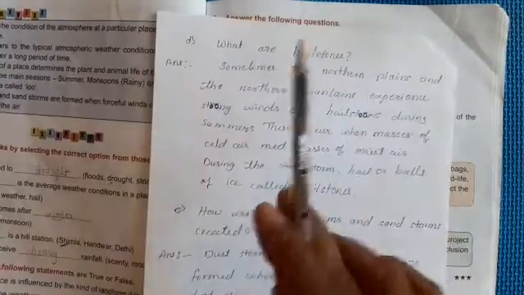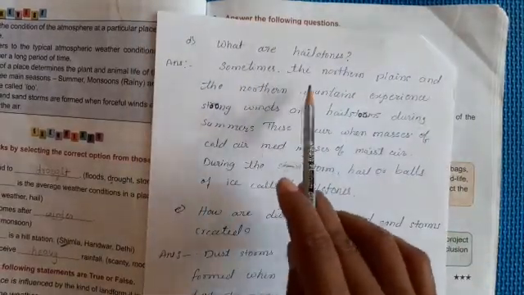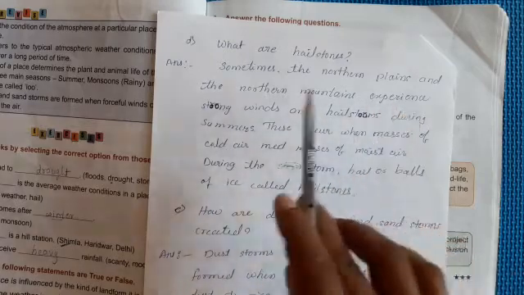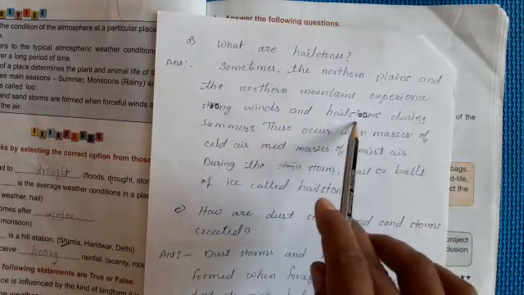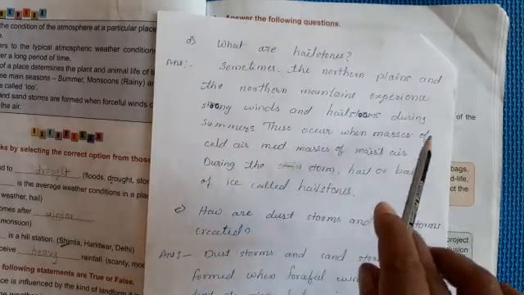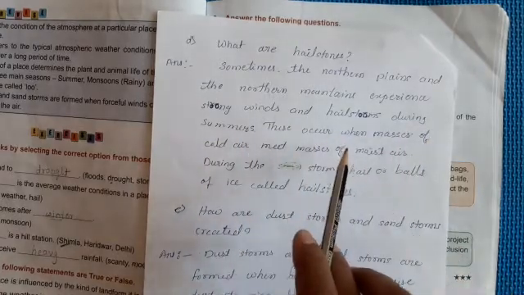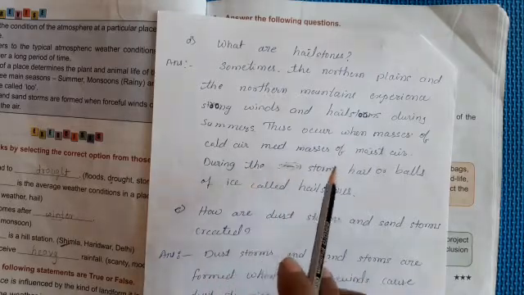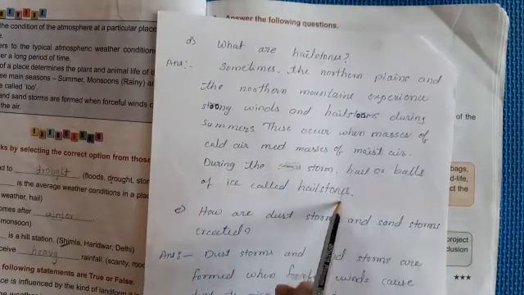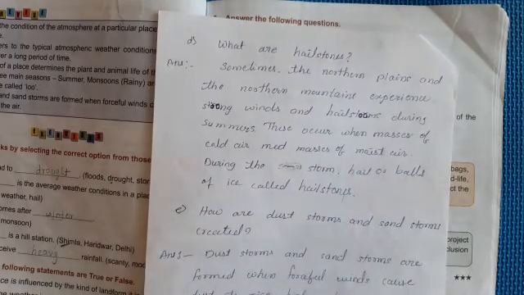What are hailstones? Answer. Sometimes the northern plains and the northern mountains experience strong wind and hailstorms. During the summer, these occur when masses of cold air meet masses of moist air. During the storm, hails or balls of ice called the hailstones.